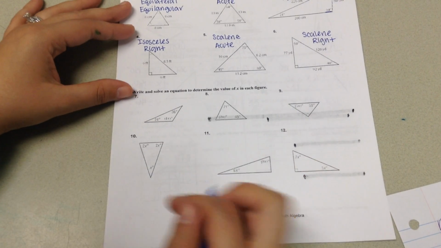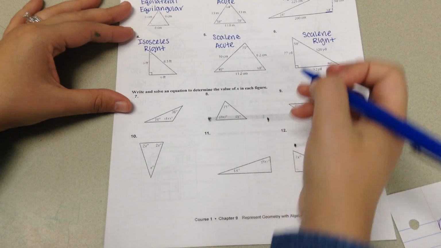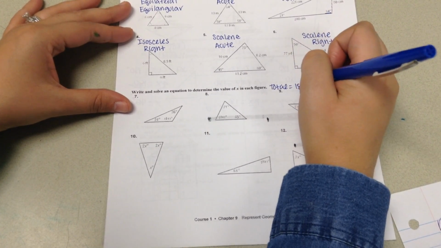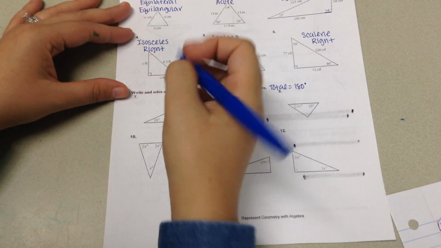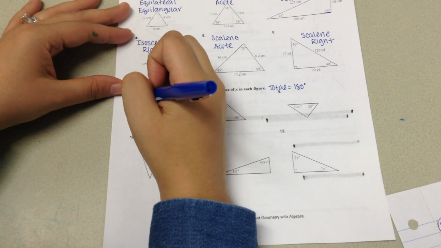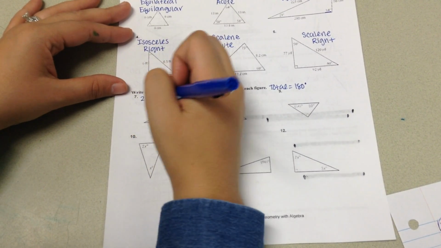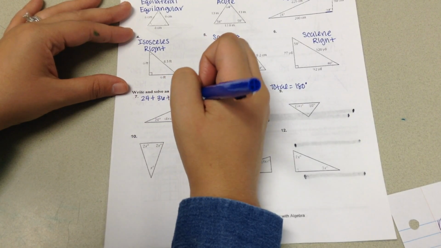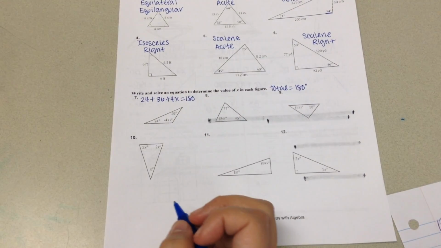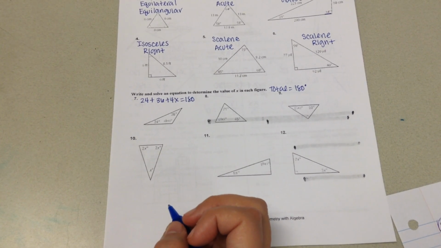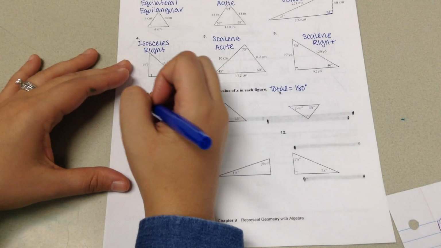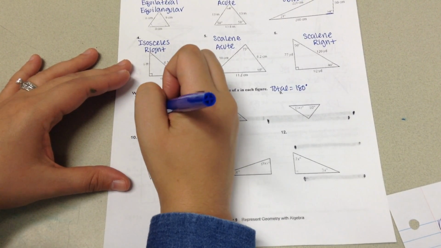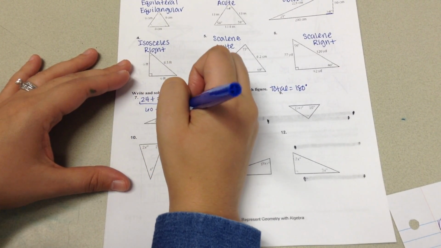Okay, number 7. Remember, the total has to equal 180 every single time. So, if we have 24 plus 36 plus 4x equals 180. So we're going to add 24 plus 36 first. And we get 60 plus 4x equals 180.